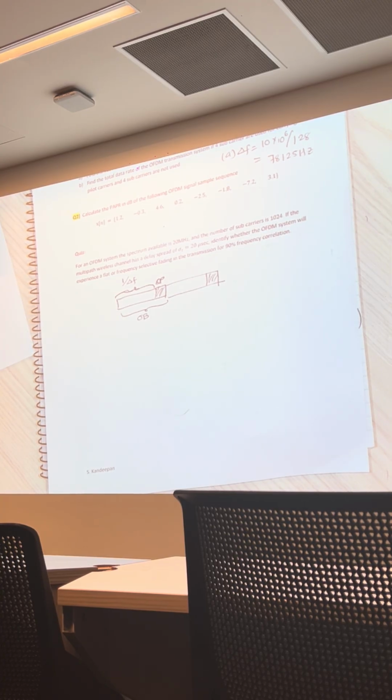Subcarriers, only when they are orthogonal to each other, won't interfere with each other. So there needs to be sufficient gap between the subcarriers so that you can decode them. If the subcarriers are not orthogonal, then when you try to decode a particular subcarrier, the other subcarriers will interfere with it, which will reduce your performance.